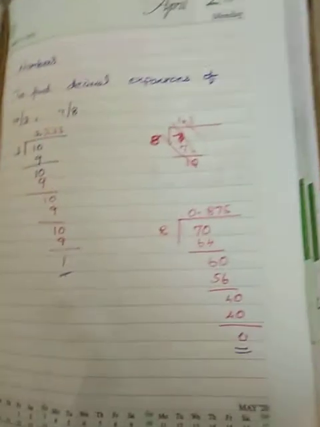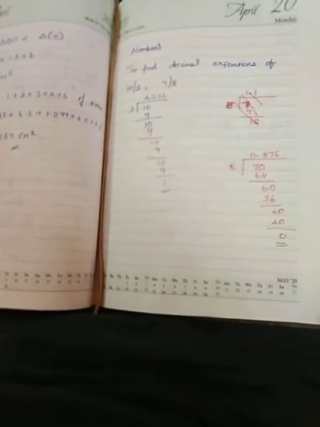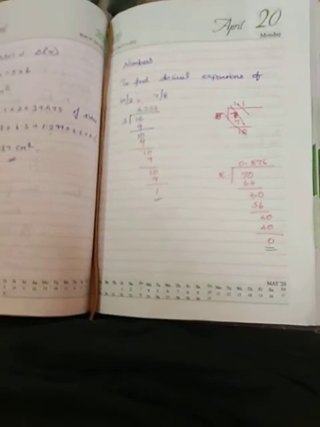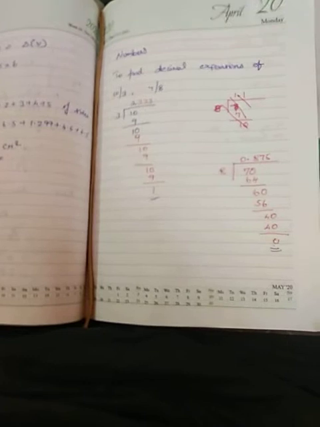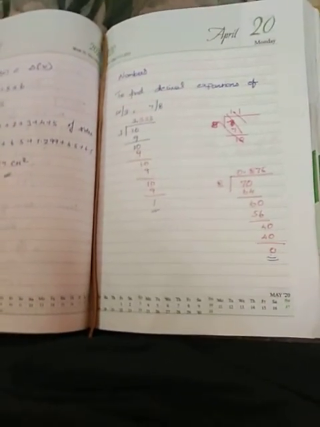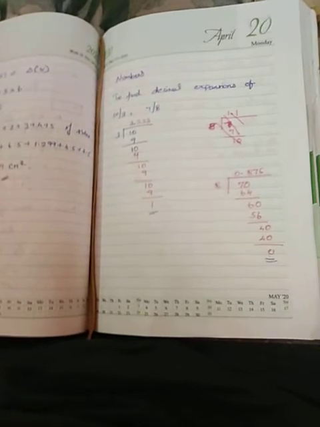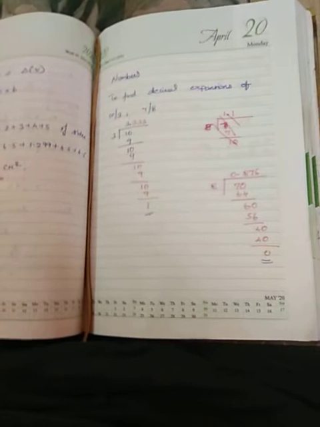That means if the remainder becomes 0, such numbers are terminating type. If the remainder never becomes 0, then it is non-terminating. If it is a 0, then it is terminating. If it is not a 0, then it is non-terminating. This is the difference between rational and irrational numbers, which also comes under this.